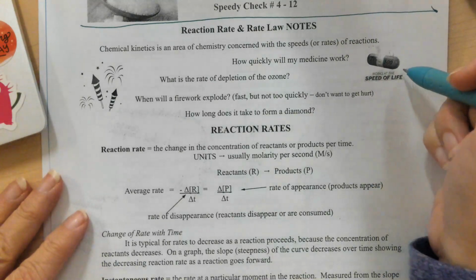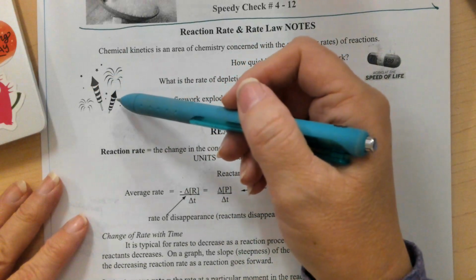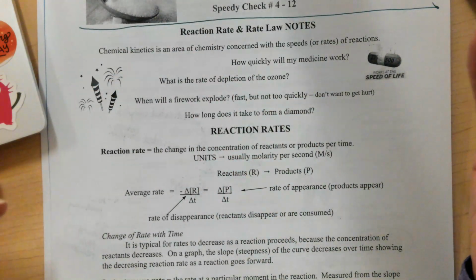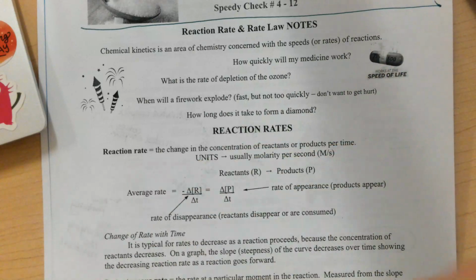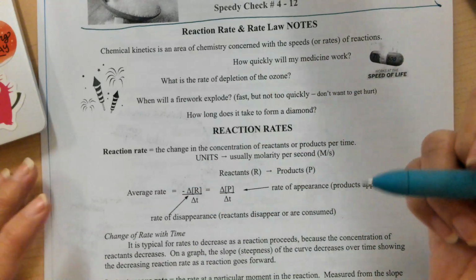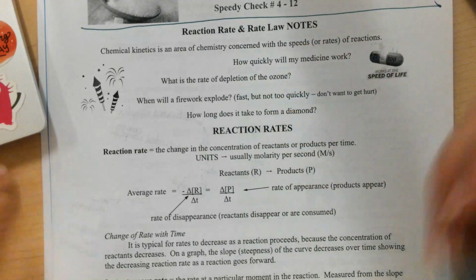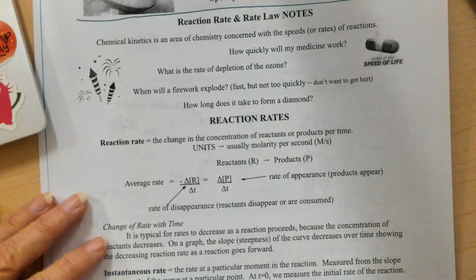So again, working at the speed of life, I love that. Like I said in video 1, it depends on how long you want something to react. Your fireworks, we don't want those to react too fast because then they're right there on the ground. We want them to go up into the sky and then pop out. Or how long it takes a diamond to form. Of course, people are trying to accelerate that. We make diamonds now, etc.